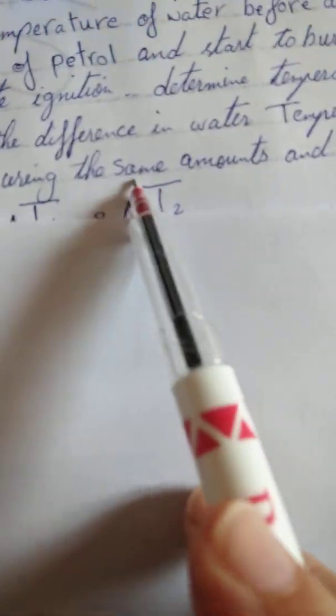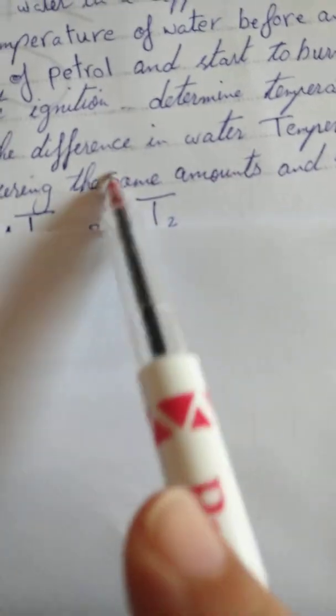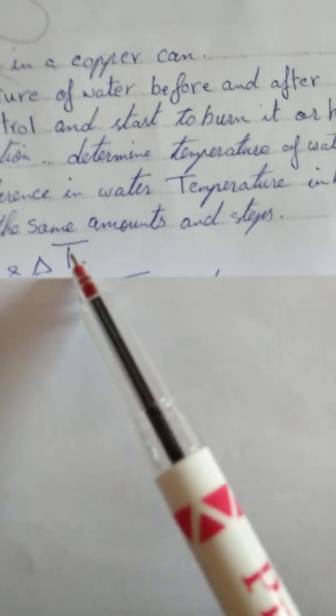Repeat the same steps using the other fuel. So here we wrote calculate the difference in water temperature for both fuels using the same amount. The phrase the same amounts is very important here. We cannot compare any two substances without using the same amounts, either volume in ml or, if it is solid, the same amounts in grams. So when comparing two substances, the same experiment will be repeated using the same amounts and the same conditions in everything.